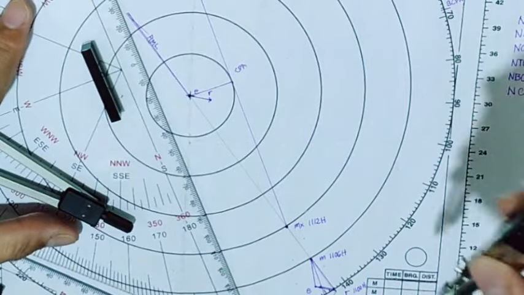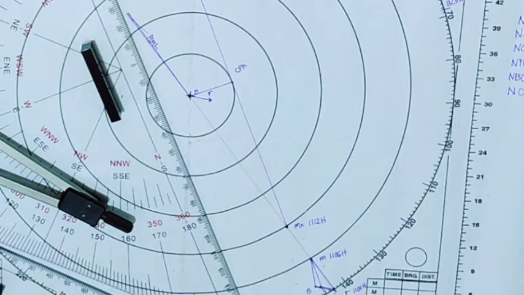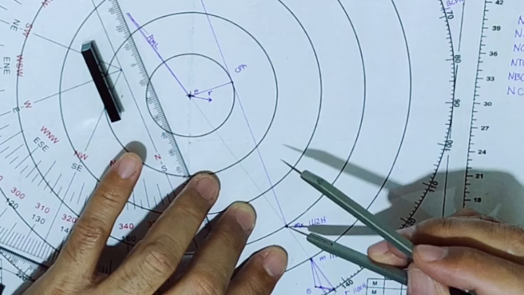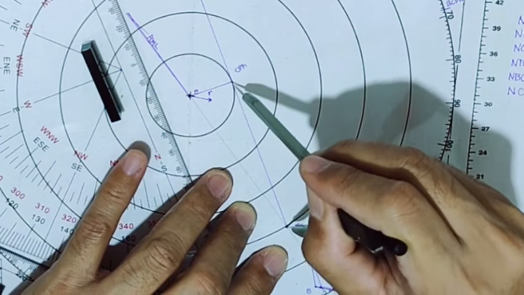Measure the distance from your MX or the point of execution to the point of the new CPA.